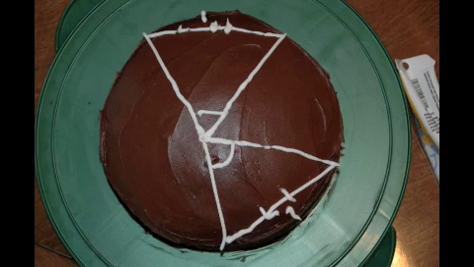Finally, if two arcs are congruent, then the chords that intercept them are also congruent. Combining the previous theorems can prove this. Given the congruent arcs, the central angles are congruent, and therefore the chords are also congruent. The converse is also true. If two chords are congruent, then their intercepted arcs are congruent.